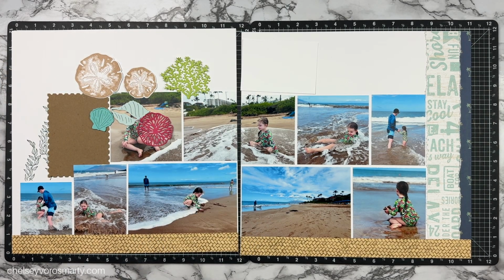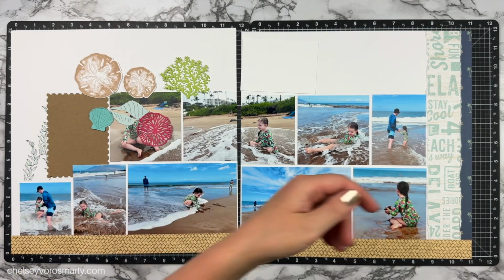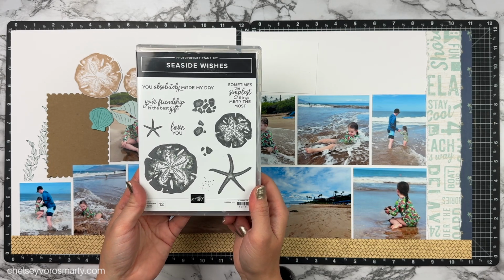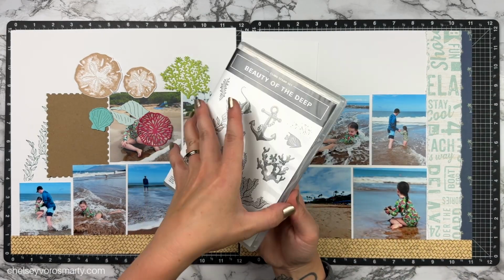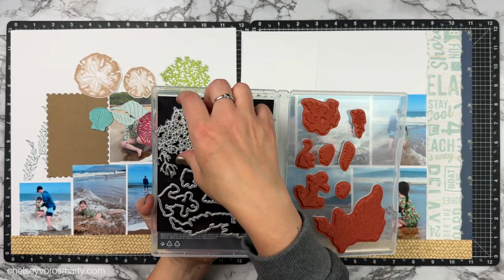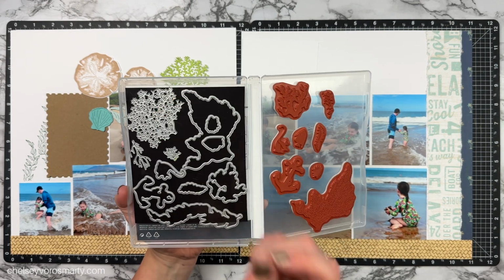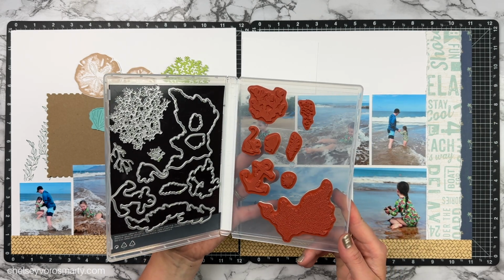I went through my Stampin' die collection and pulled out a few different sets, some of them current, some of them not. I'm using this Cape Cod card making workshop set for the little seashell dies, the Seaside Wishes from Stampin' Up! for those sand dollars, and also those circular die cuts. And then Beauty of the Deep, I'm using this kind of like coral die cut. I love this shape for adding to clusters, and so I decided to bring that one in as well.